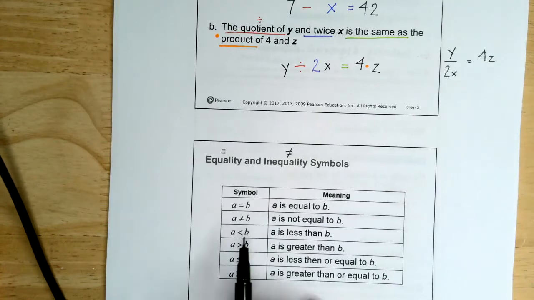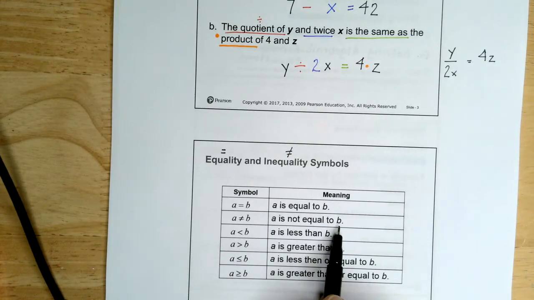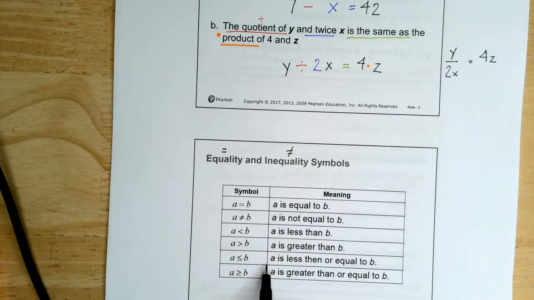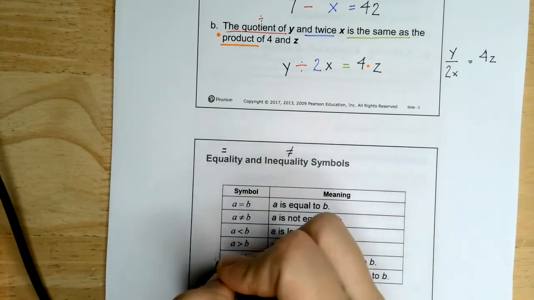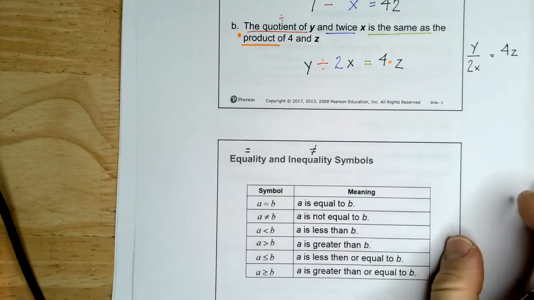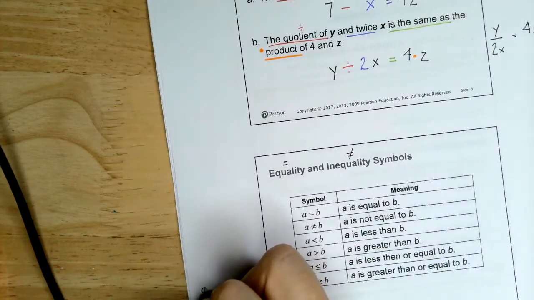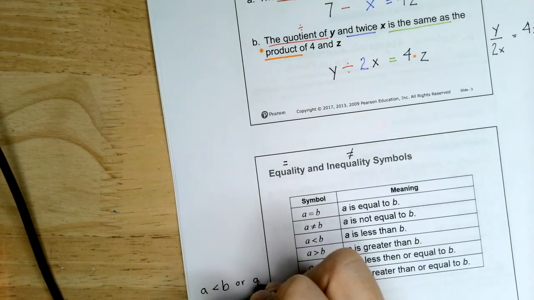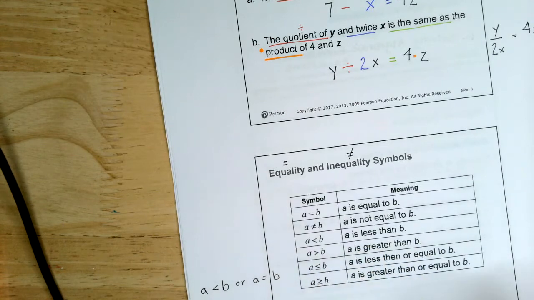So here we have A is not equal to B. Here we have A is less than B. Here we have A is greater than B. Here we have now 2 options. A is less than B, or A is equal to B, right? And here it will be A is greater than B, or A is equal to B.